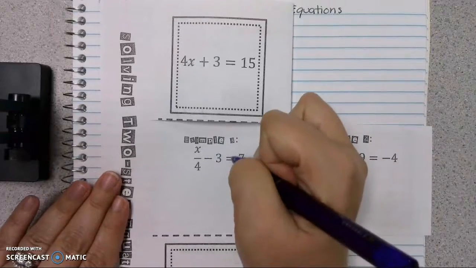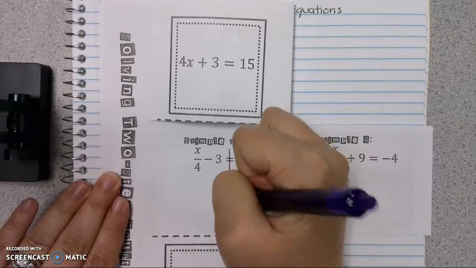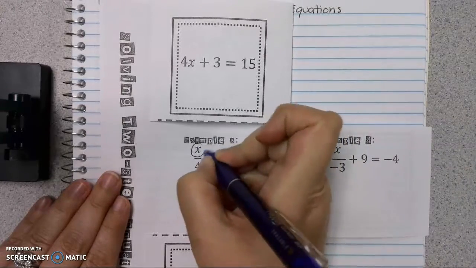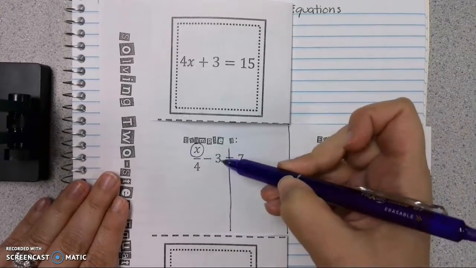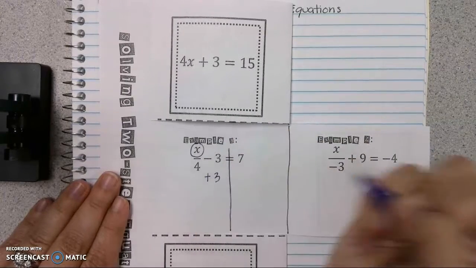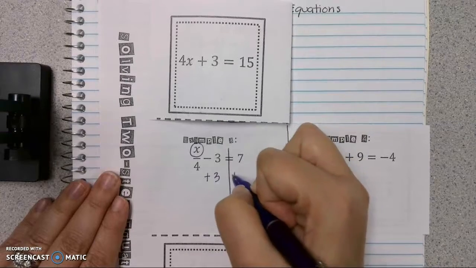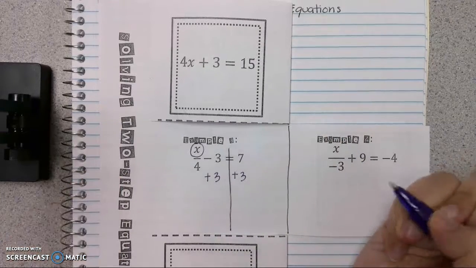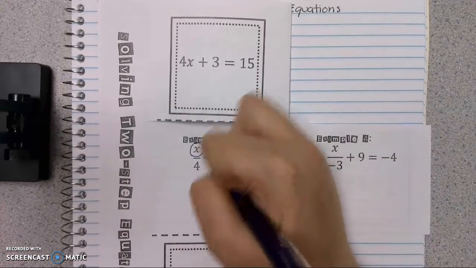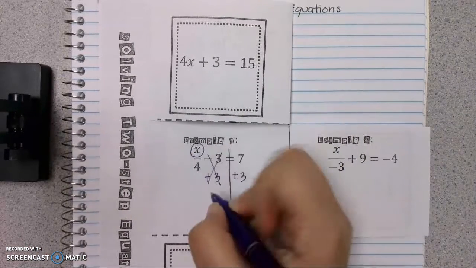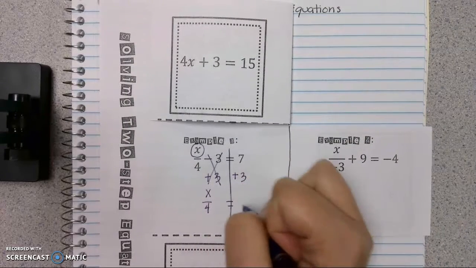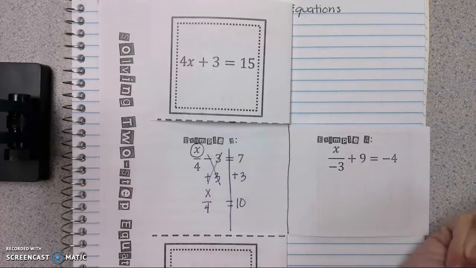So again, start very similar. Put your line down your equal sign. Trying to get my x all alone. So the first thing I want to move is this 3. The opposite of subtracting 3 is adding 3. If I do it to one side, I got to do it to the other. This right here cancels out. This didn't change at all, so I bring down my x divided by 4. And 7 plus 3 is 10.